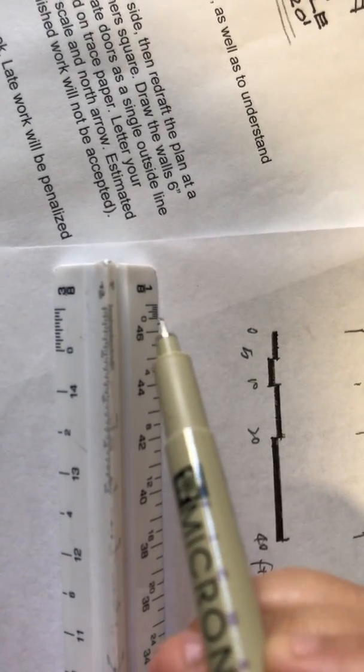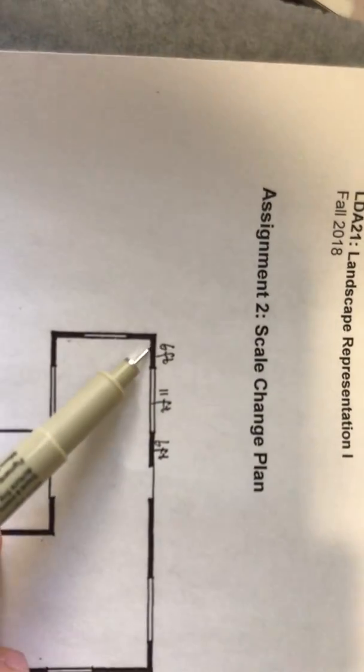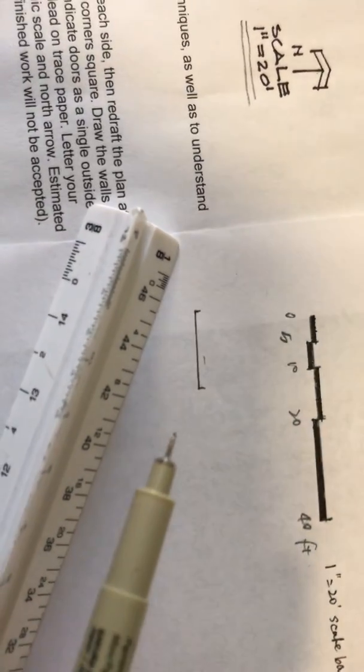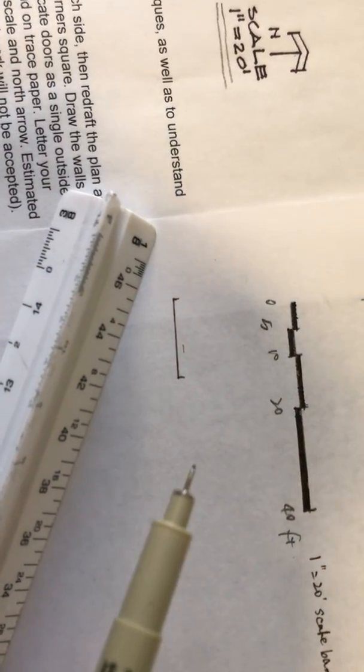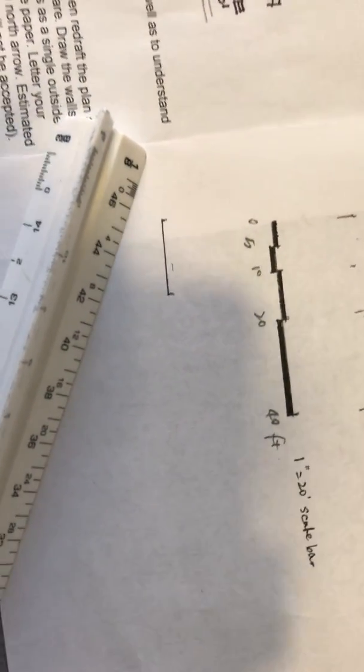But you always start from 0 and then measure beyond that, right? So that means this wall that you see as 6 feet in the 20 scale bar should be this wide in the A scale bar. And that's the way you do it. And then you find another 11 feet tick mark, and then you draw it continuously. Is that making sense?